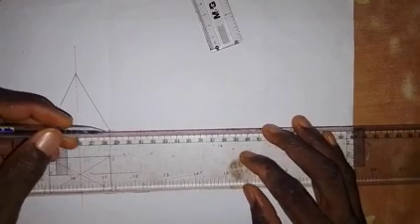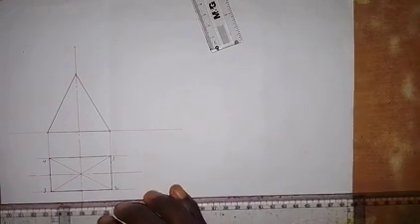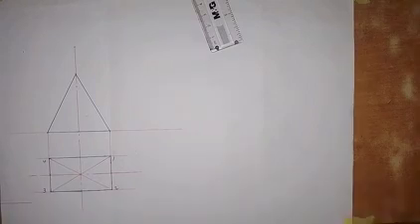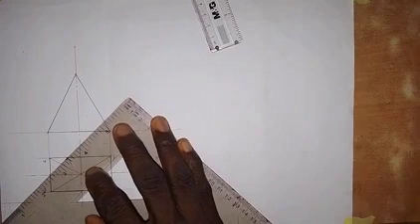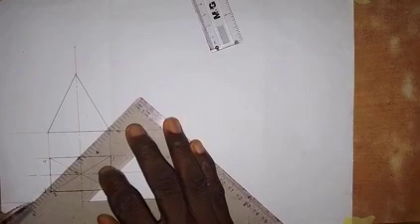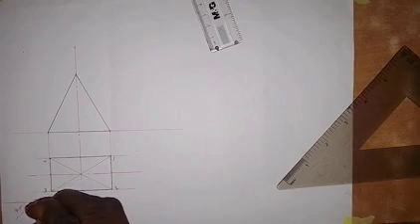So what I'm going to do is extend this horizontal line a bit, and the direction of view is very, very important, so we need to take note of that. So let's look at it that we are looking at this object. We are viewing the object at an angle of 45 degrees to the horizontal. So we have the arrow at this point. Okay, so the angle here is 45 degrees. So the pyramid is being viewed at an angle of 45 degrees to the horizontal.